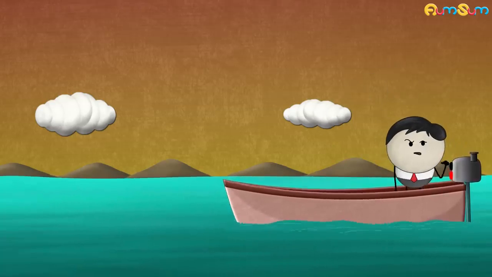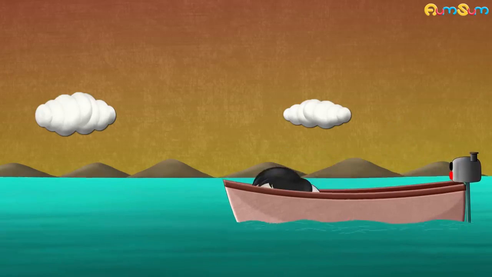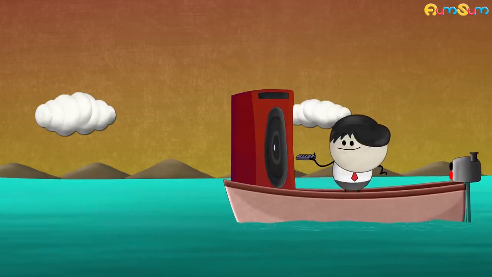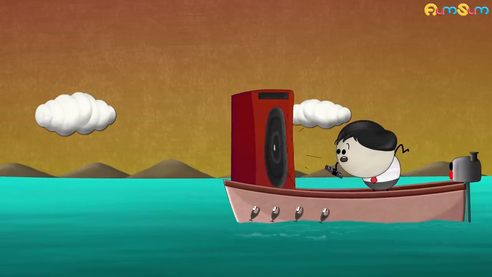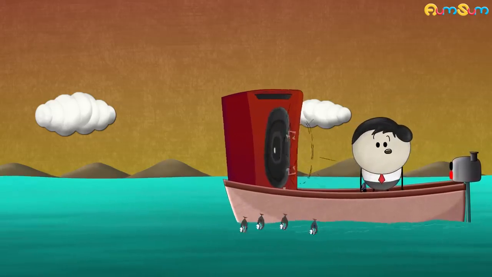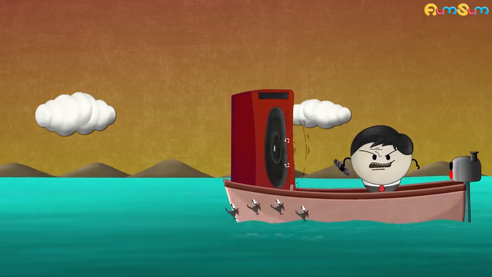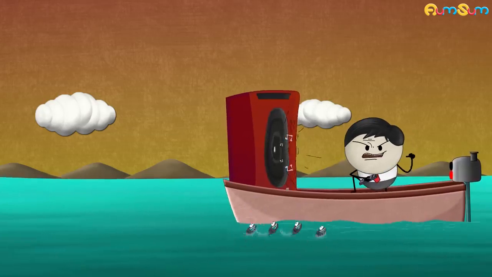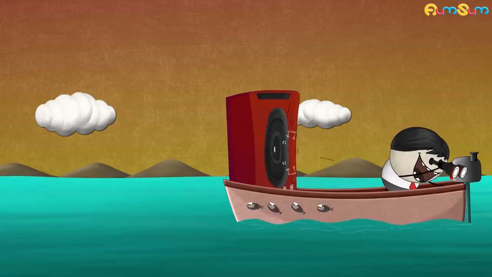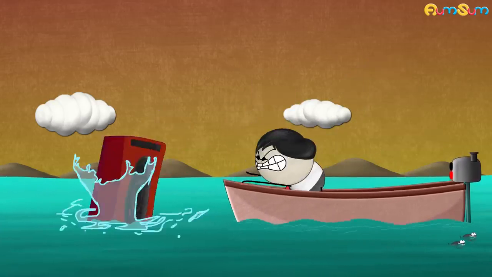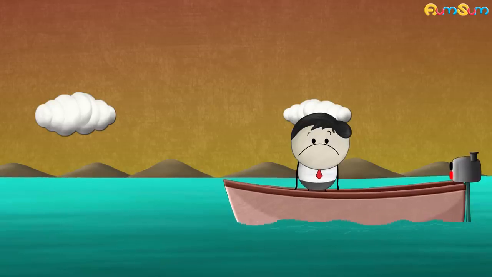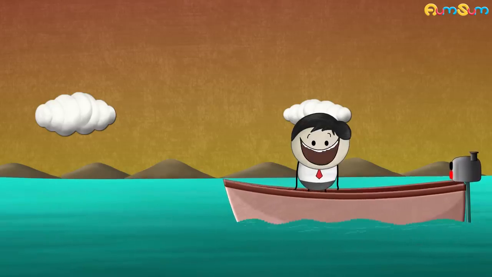You know what? I have a better idea. No, a music system will make ordinary sound, so it is of no use. Don't fool me. I know that the music system is the right choice. See? You are not able to find the ship. Now will you use a sonar?